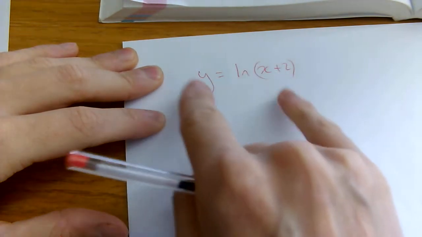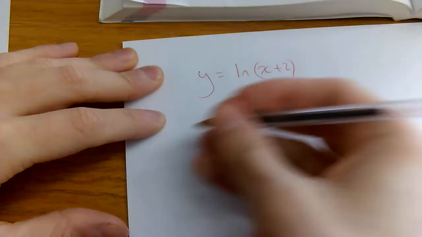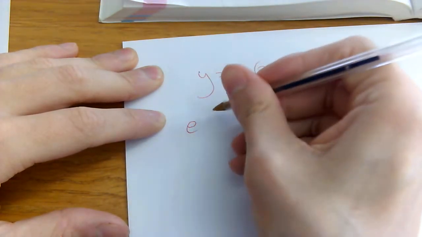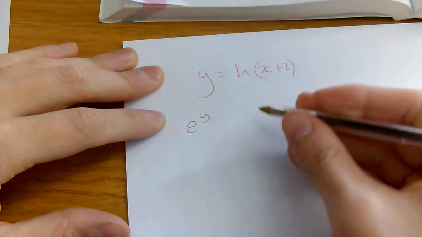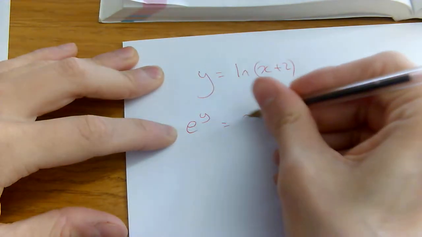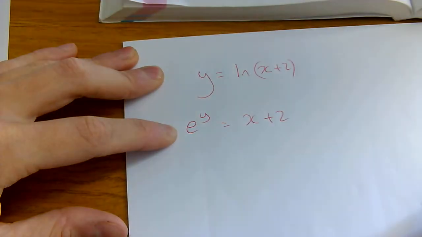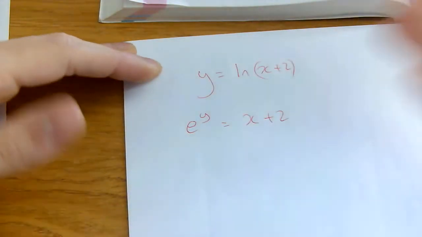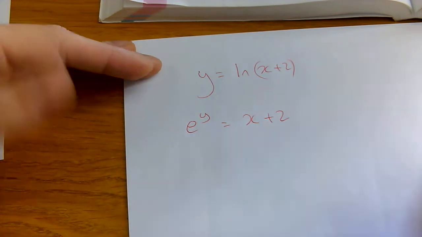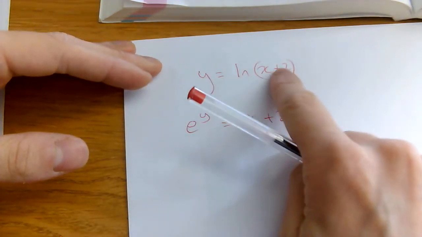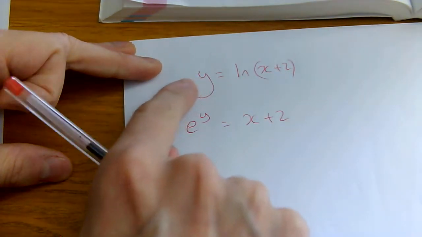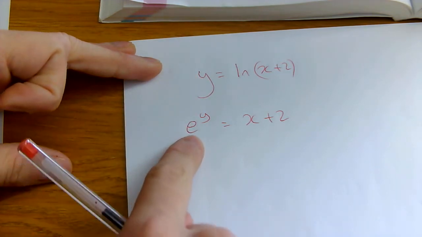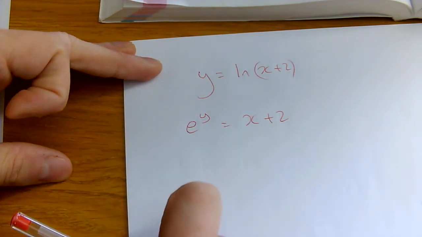So you can immediately rewrite this as saying, well, it would be e to the power of y, and that would give you x plus 2. That's what that means. So these two are exactly the same thing, just rewritten in different ways. This is the power of e that you need, and so I've written it as a power of e with that as the result.